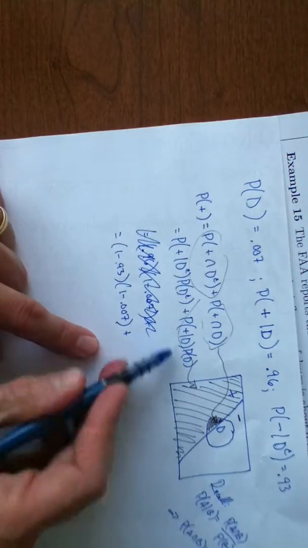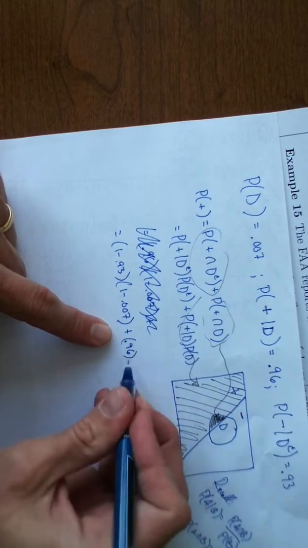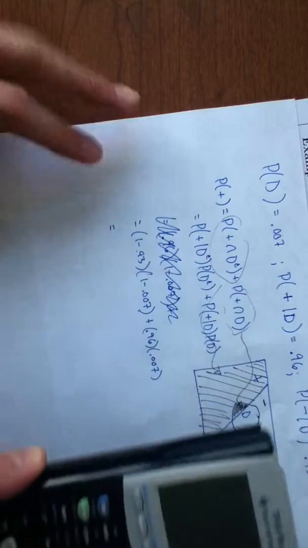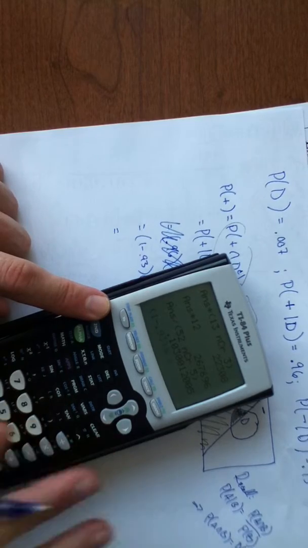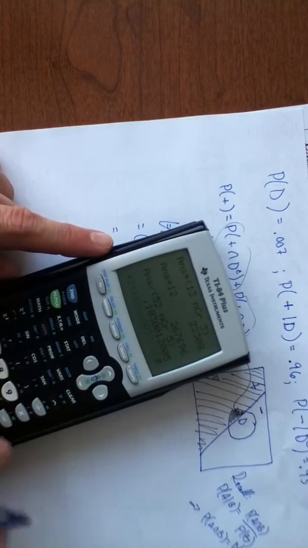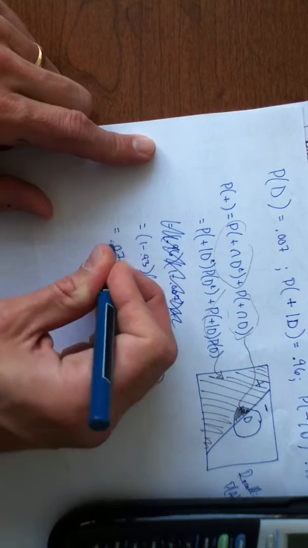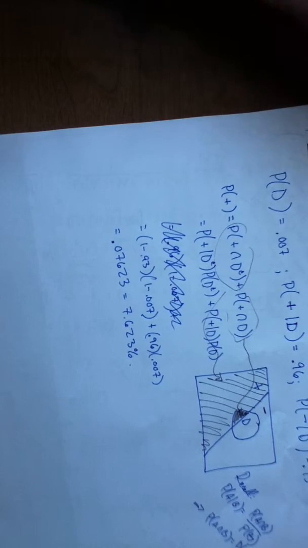Now, this part, the chance that it's positive given that they're a drug user is 0.96, and the chance of a person being a drug user is 0.007. All right, so let's do all this with our calculator here. Get (1 minus 0.93) times (1 minus 0.007) plus 0.96 times 0.007. I get 0.07623, or 7.623%. So that says that the chance that a person chosen at random tests positive is about 7.6%.